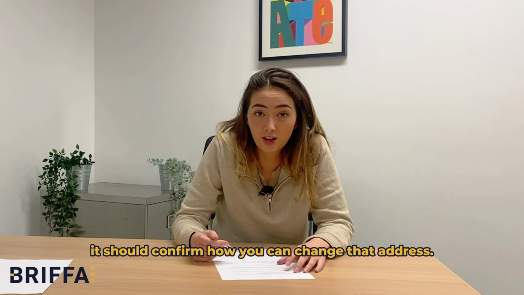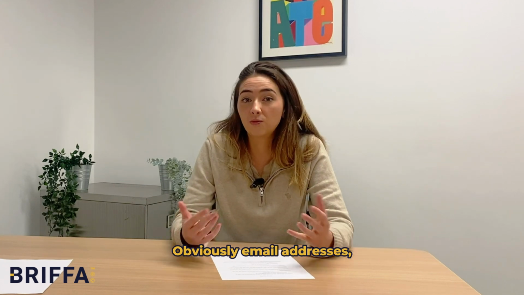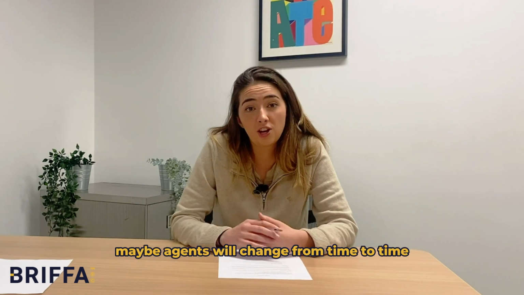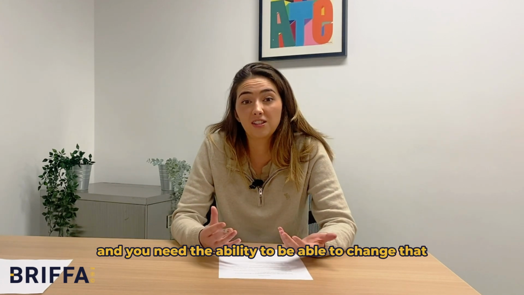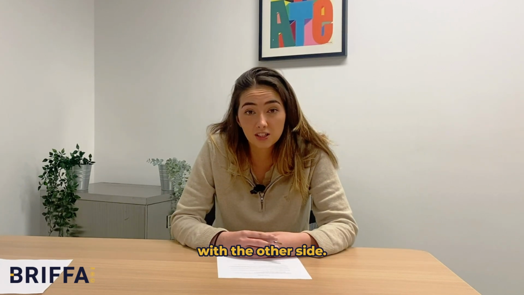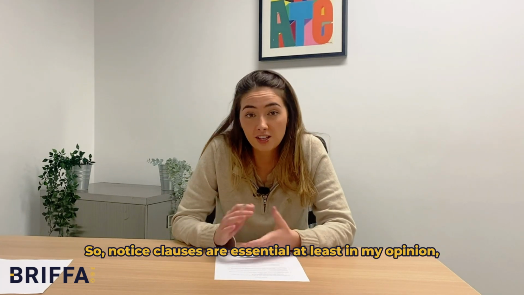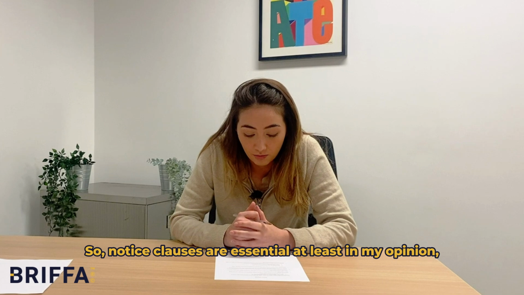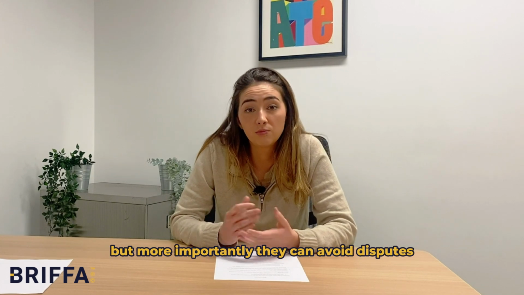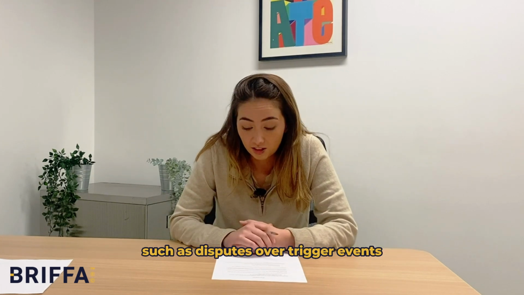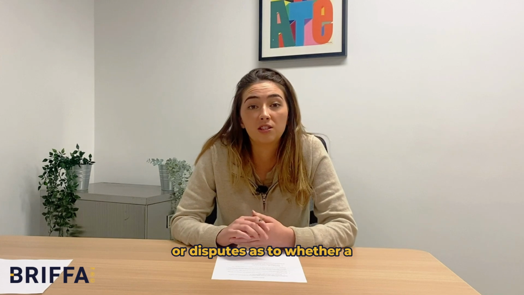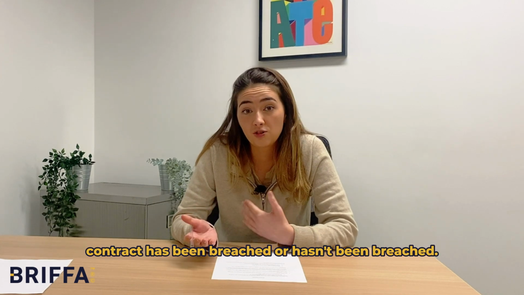And finally, it should confirm how you can change that address. Obviously, email addresses, maybe agents will change from time to time, and you need the ability to change that with the other side. So notice clauses are essential, at least in my opinion. They're great for clear communication, but more importantly, they can avoid disputes, such as disputes over trigger events or disputes as to whether a contract has been breached or hasn't been breached.